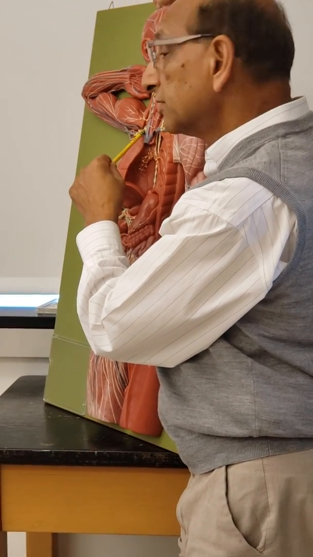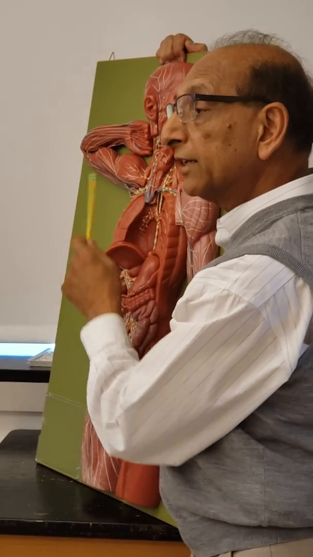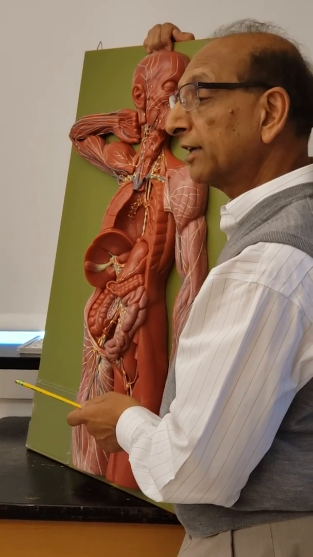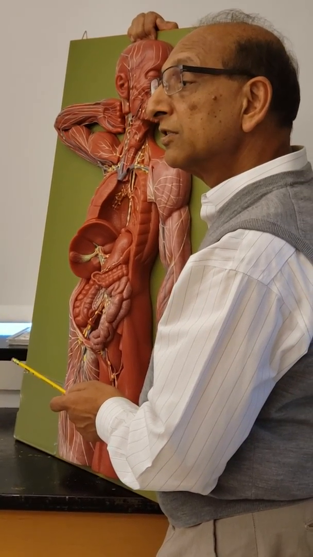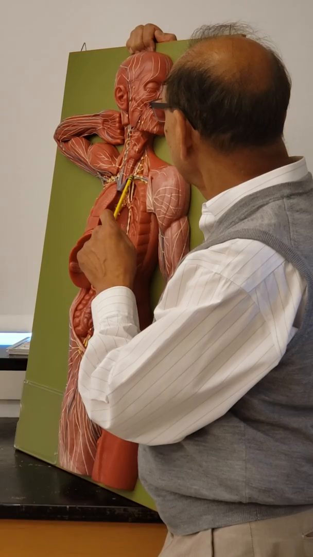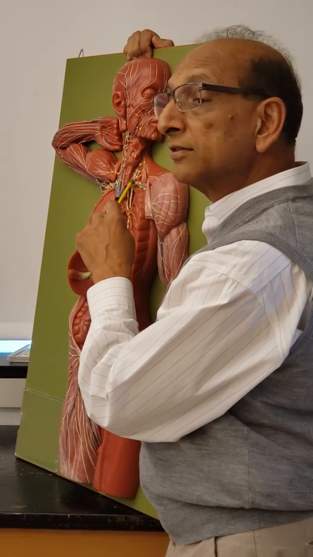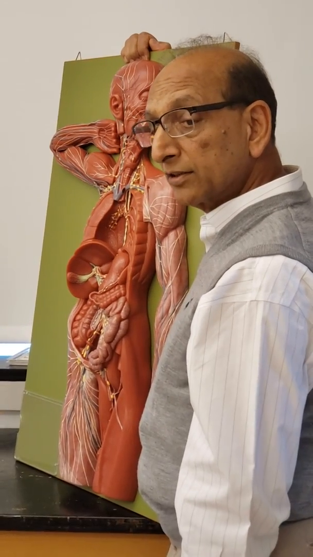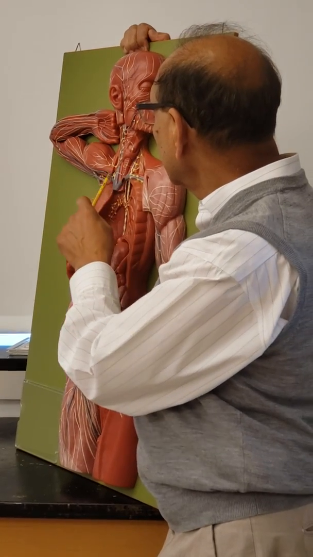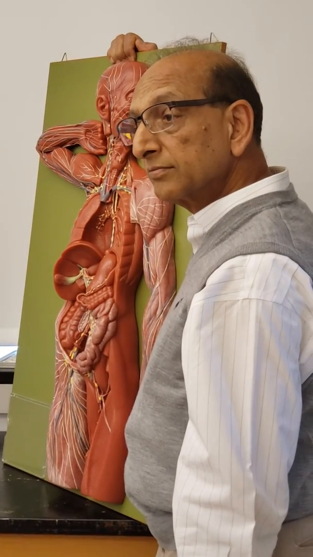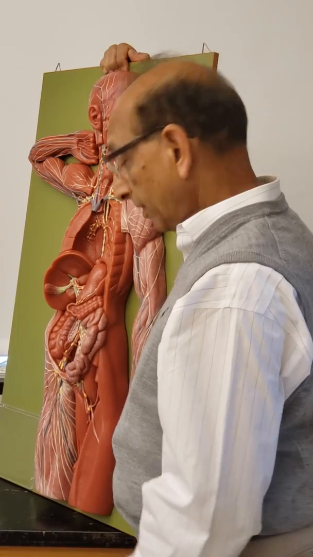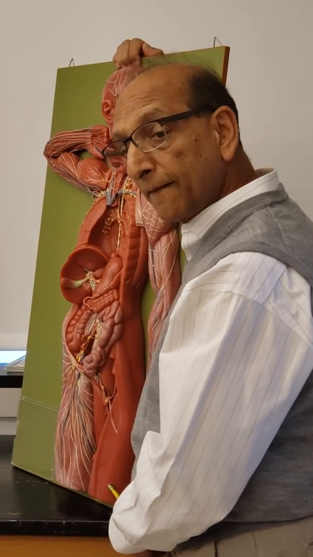Right lymphatic duct, opening at the junction of subclavian and internal jugular. Similarly, on the left side, this is the left lymphatic duct. Right, left. All right, okay. Any question on this one here?